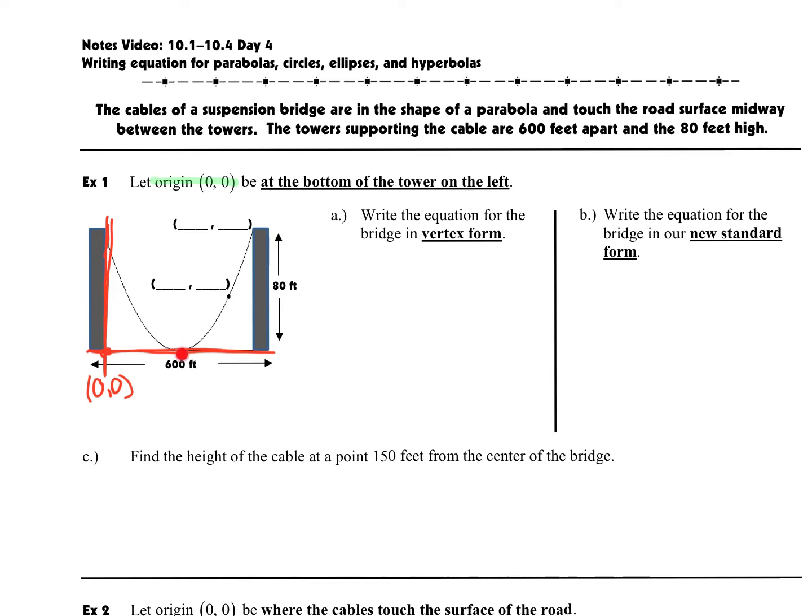That means that to get to this point here, if this is going to be 600 feet across, I'm going to come over 300 to get to here. So this is now the point 300, 0. And then if I keep on going, this point over here is going to be at 600, 0. That means that this point up here at the top of our tower, since we know that this is 80 feet high, is now going to be 600, 80.